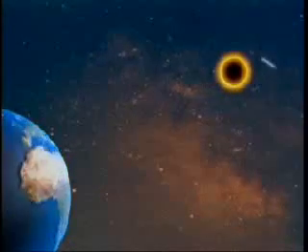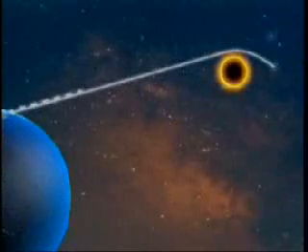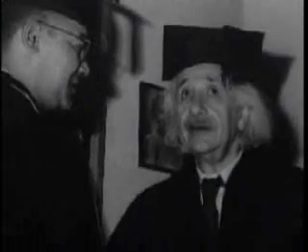This was happening because light from the star was being bent by the sun's gravitational field so that its position appeared different from where it actually was. Einstein's new conception of gravitation came to be known as the general theory of relativity.